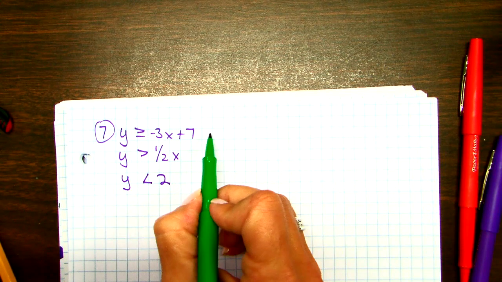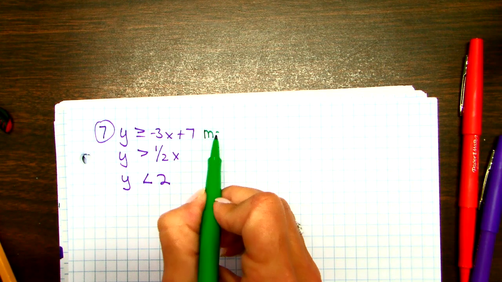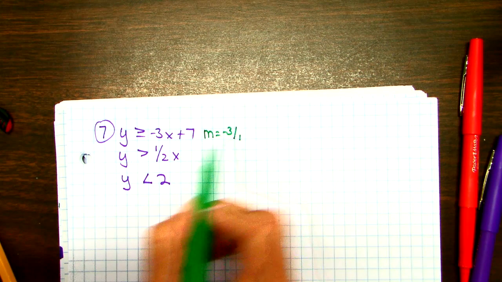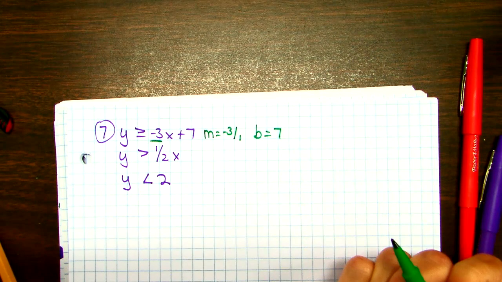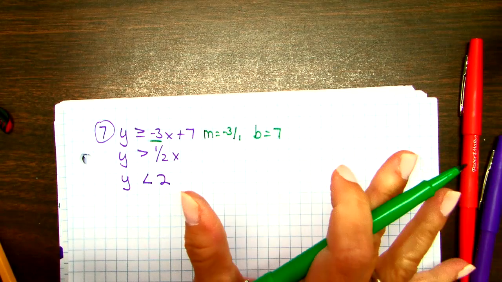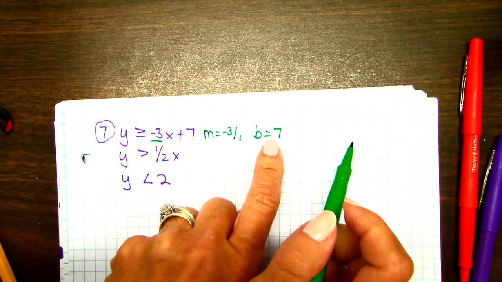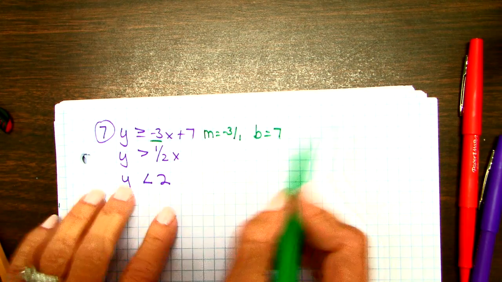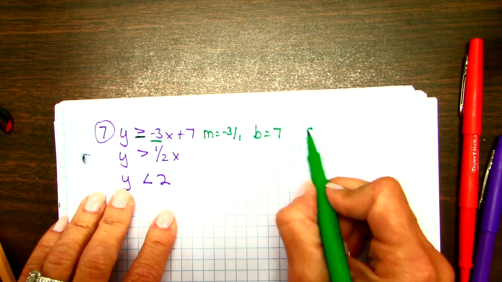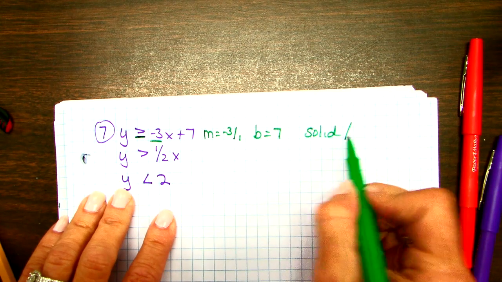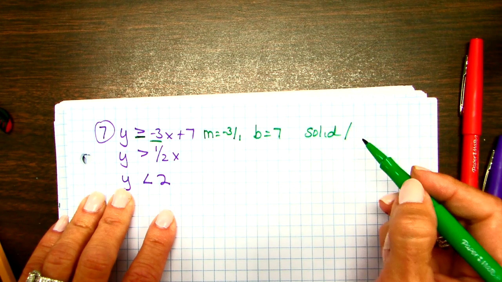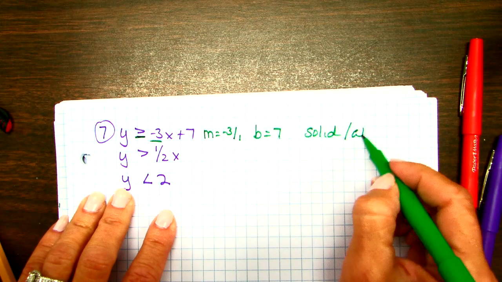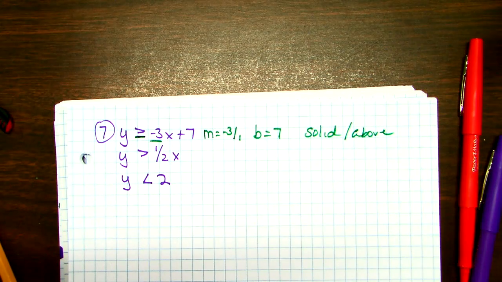In this first equation, it's already in slope-intercept form. Slope is -3. Y-intercept is 7. This is optional, okay? I'm not grading you on whether you have this stuff, but it helps. We would have solid, right? Shade where? Above. Okay?